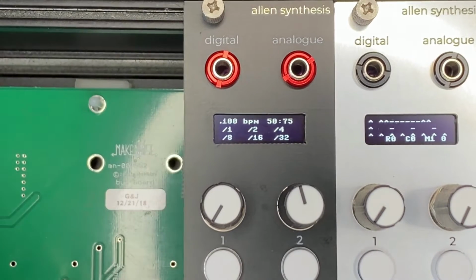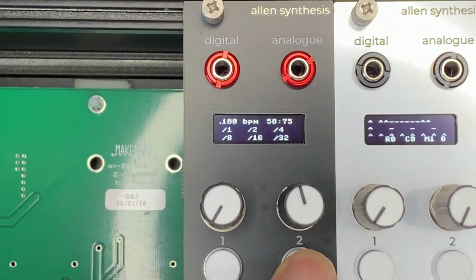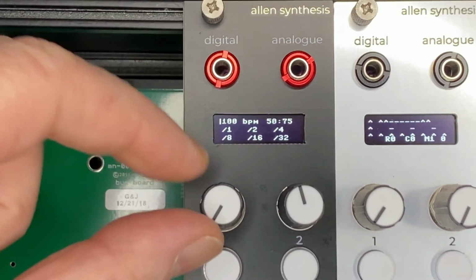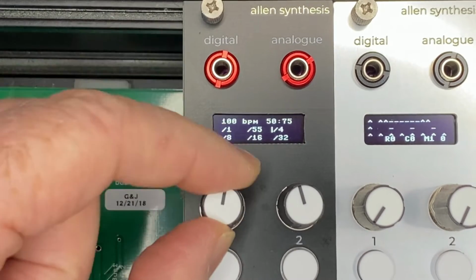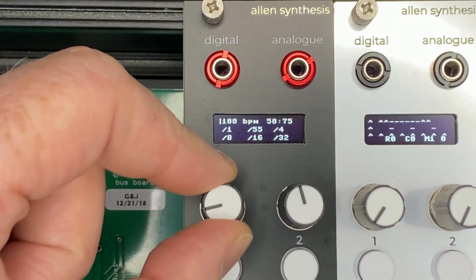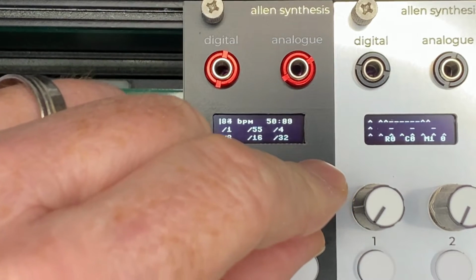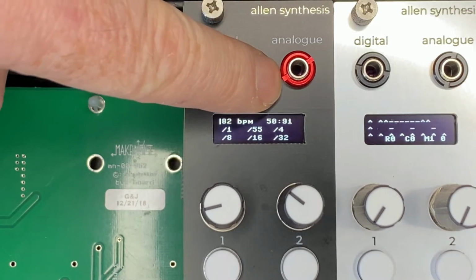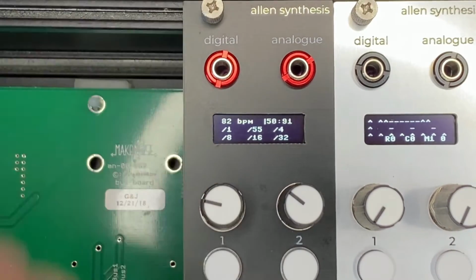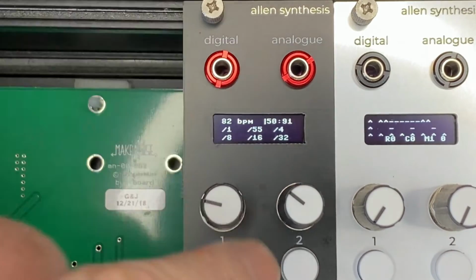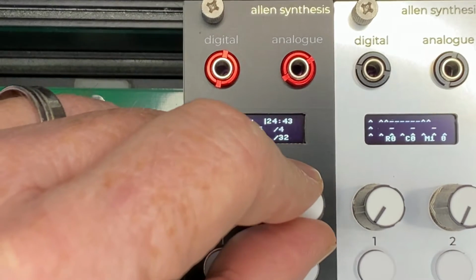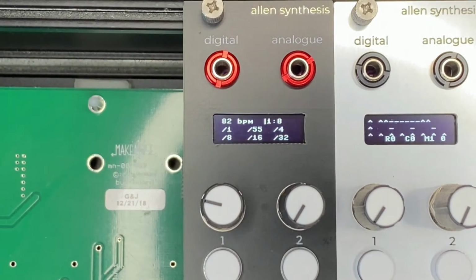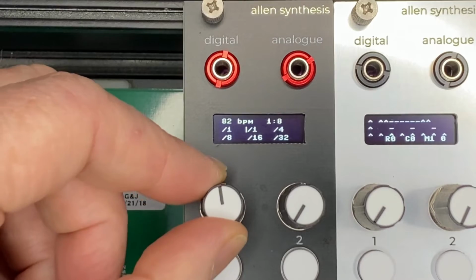To configure the module, we simply press and hold B2. Then we use the left knob to select what we would like to change, and then we use the right knob to change that. So if we wanted to change the BPM, maybe we take it down to 82, and we still have a 50% duty cycle. If we'd like to change that, we can move across to the next option, and then we can select a different option. So here, maybe we wanted 8 millisecond clock triggers to go out. We can also go and configure the clock divisions.